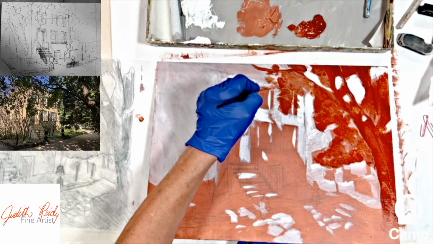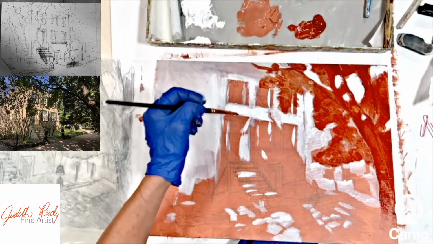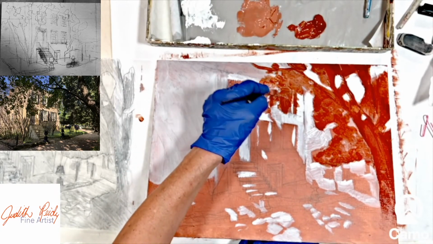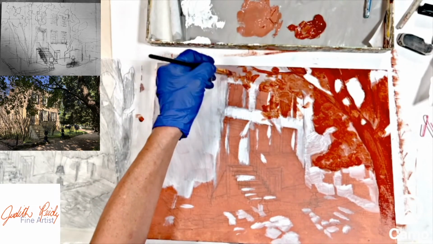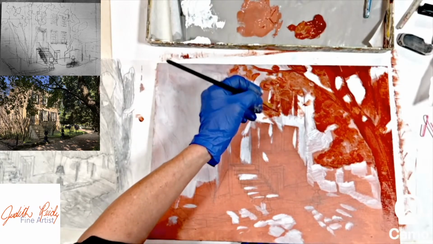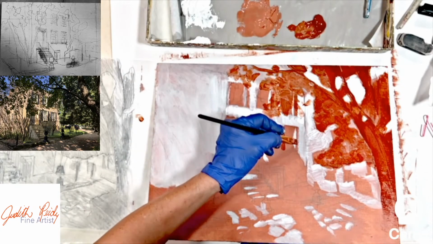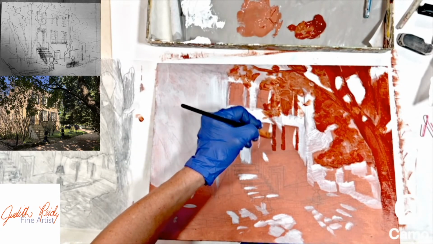And I'm going to use the tree to kind of take your eye around the painting, and then the stones around the walk to take you back around again, and I'll be highlighting them.